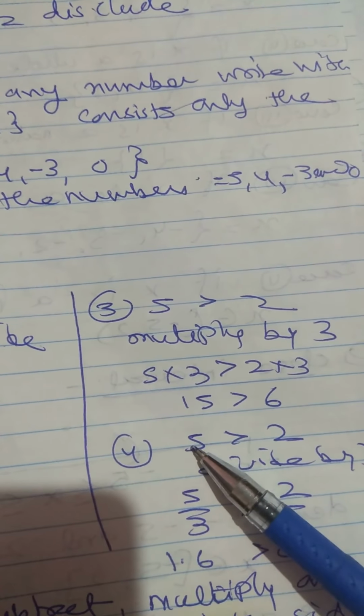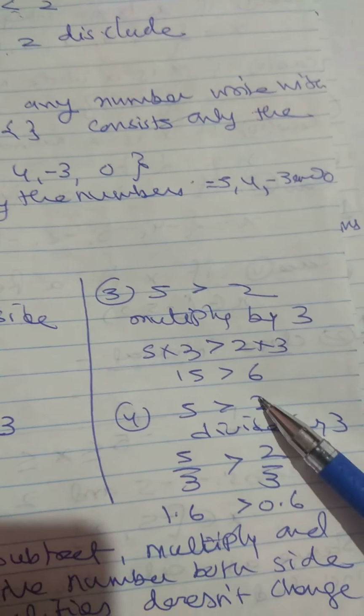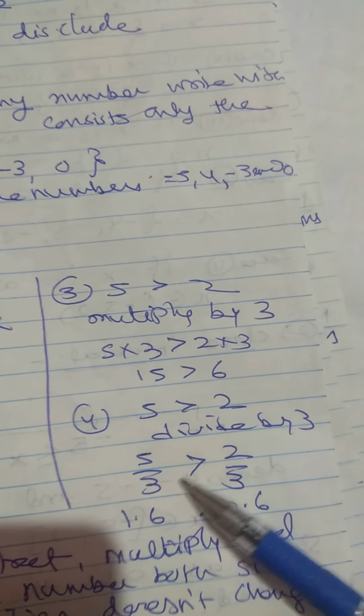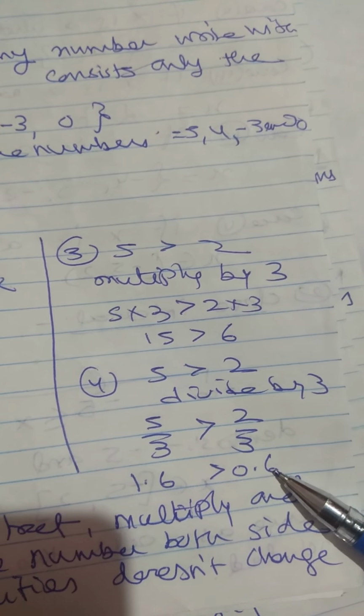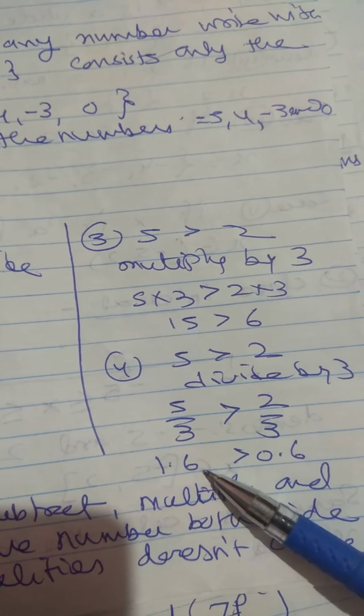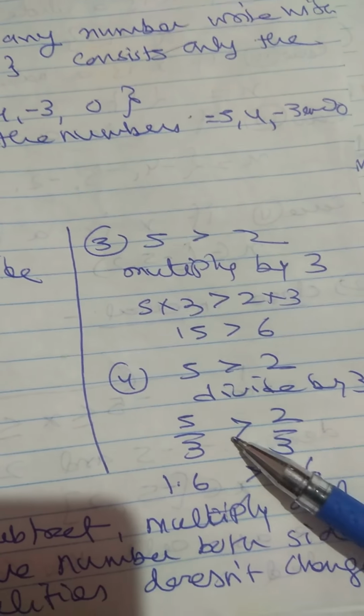Next example, again the same example, 5 greater than 2, divide by 3. So we get 5 by 3 and 2 by 3. 5 by 3 is near about 1.6 and 2 by 3 is near about 0.6. So again 1.6 is greater than 0.6, so it doesn't change the sign of inequality.